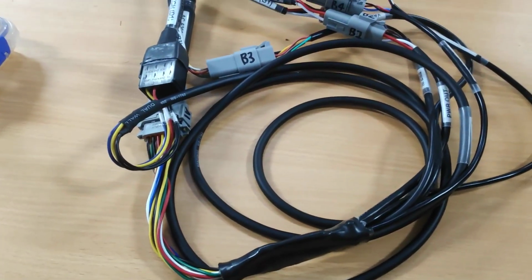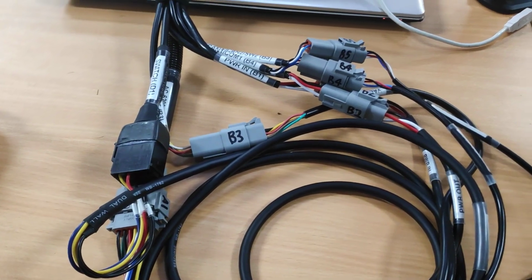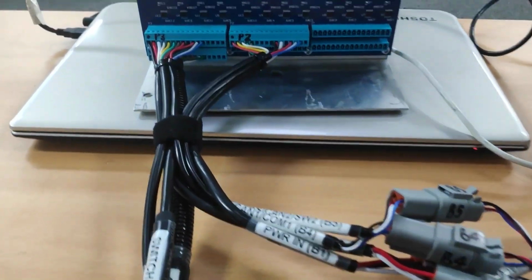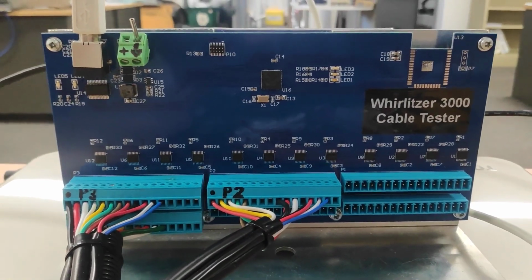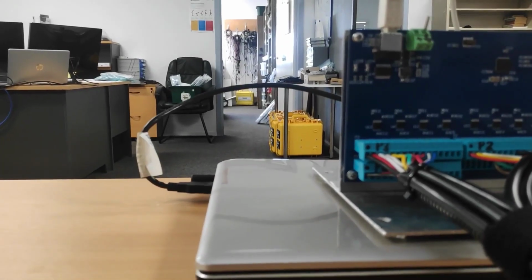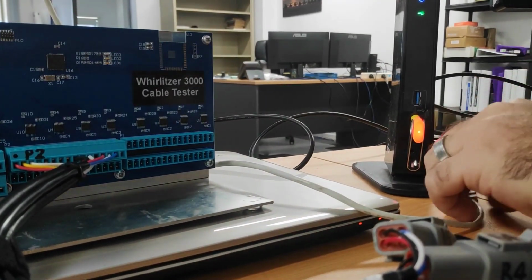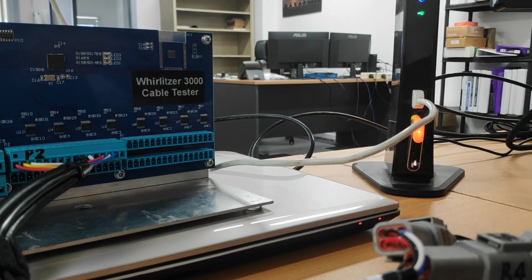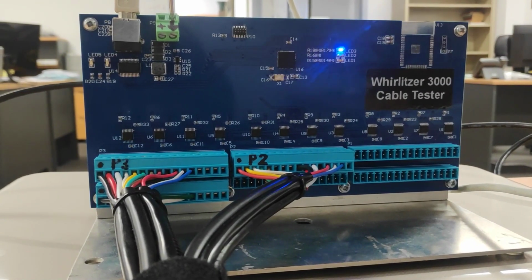So as you can see there, we've plugged in the cable into its harness securely into all the correct plug locations, and that the harness is also securely plugged into the cable testing device. So now we need to plug it in to a computer. Alright, and you can see that we are actually connected with that blue flashing light.